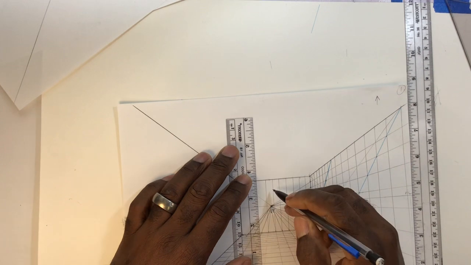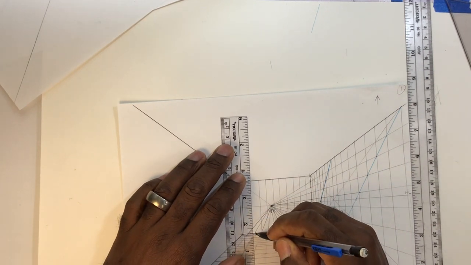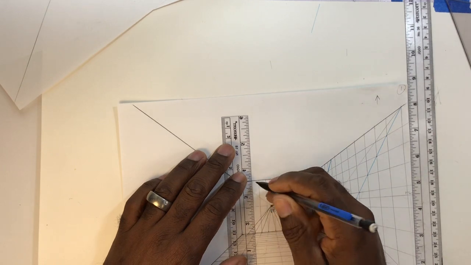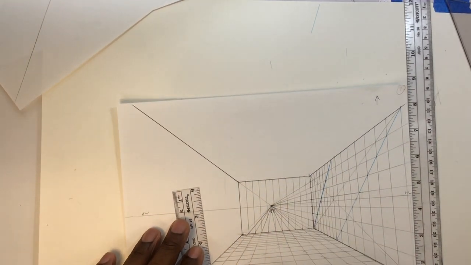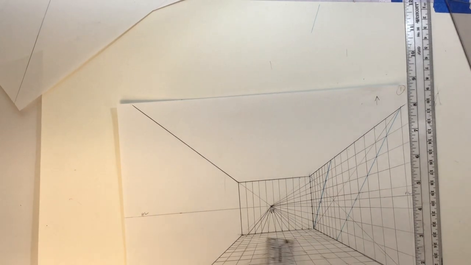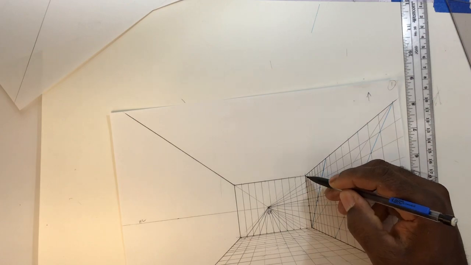Pushing the line. From top to bottom is pulling the line. From bottom to top is pushing the line. You get a better quality of line when you pull the line. Okay, there you go. So we have that, and then of course we have these subdivisions here.